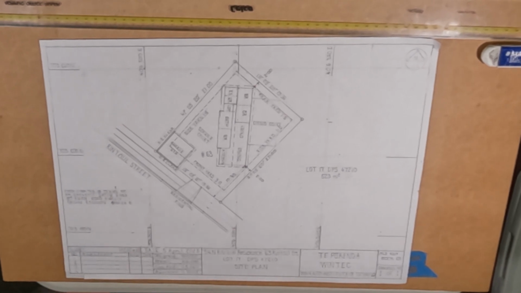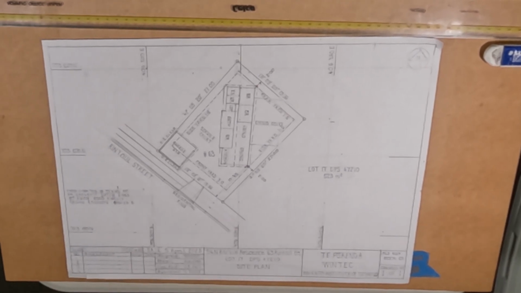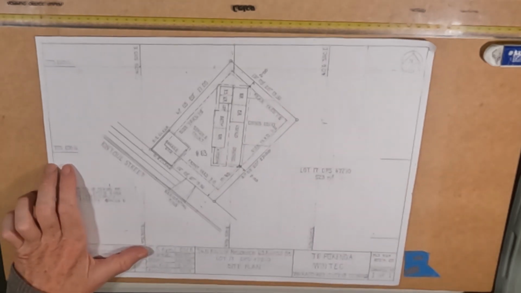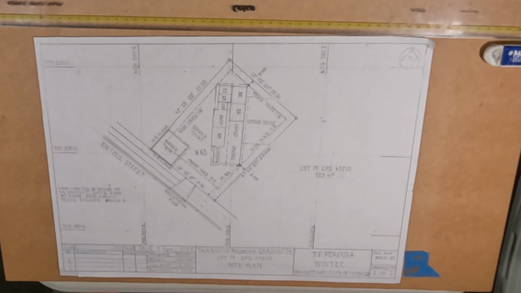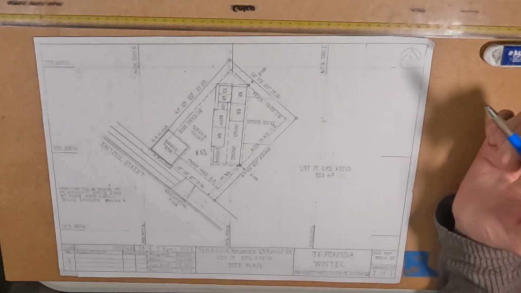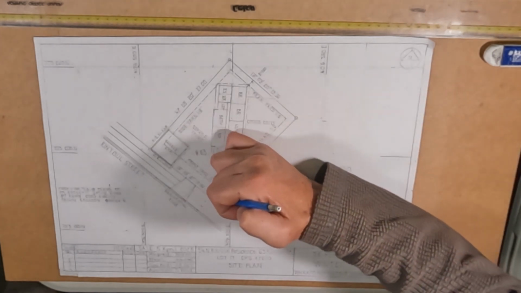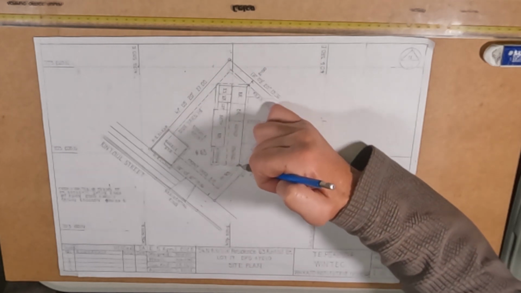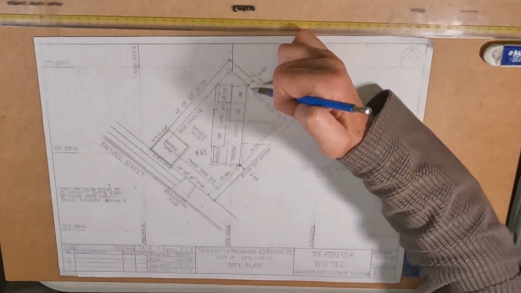And as this was the first go at this particular type of assessment, I think it's probably best that it be at this. I'll be trying, if I can, to get a slightly bigger scale so that we've got a less cluttered plan on the A3. But we'll be looking for the lot number and the area for the site plan. Make sure that it's clearly possible to locate the house on the lot.